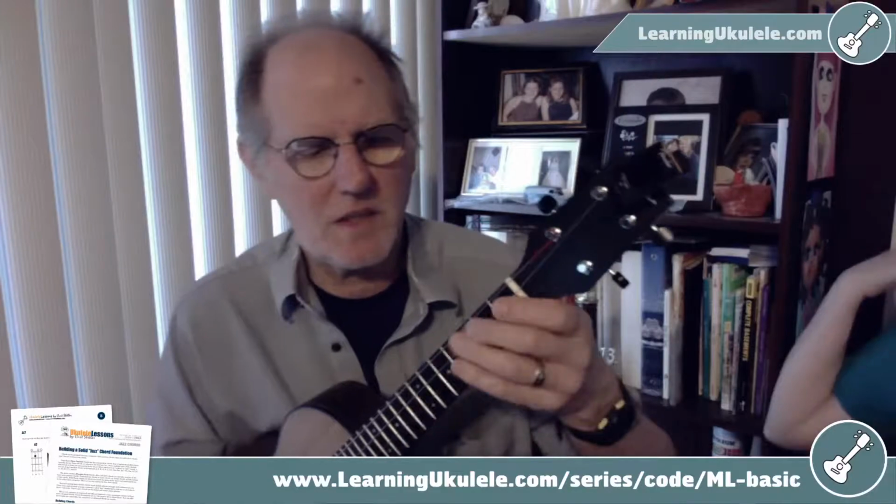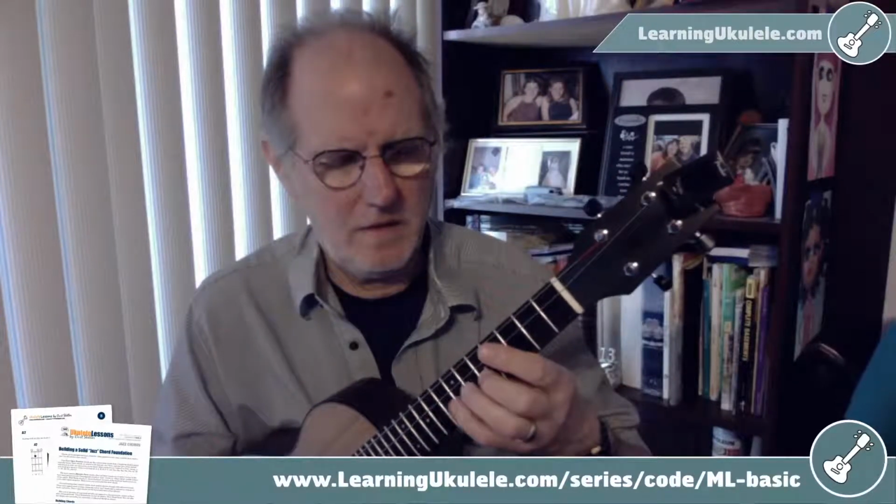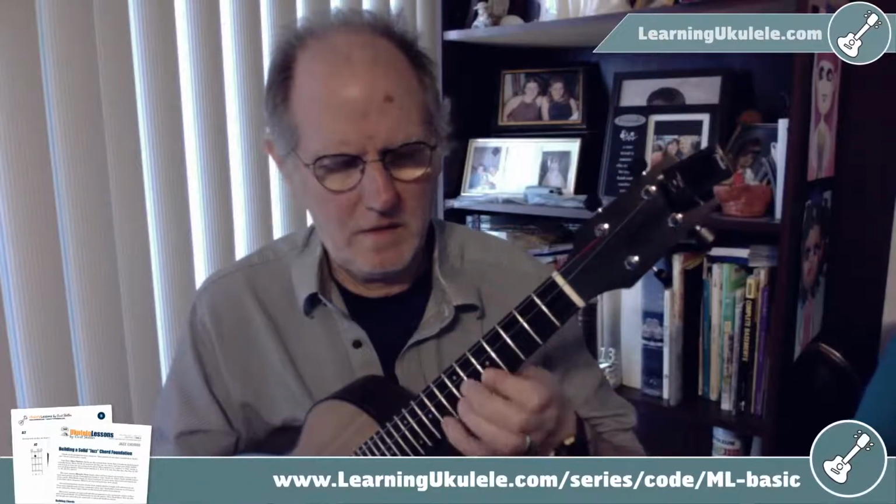Right, again, on ukulele, you don't have to go all the way up because you can do the same sequence here. So they become what the improvisation and melodies are.